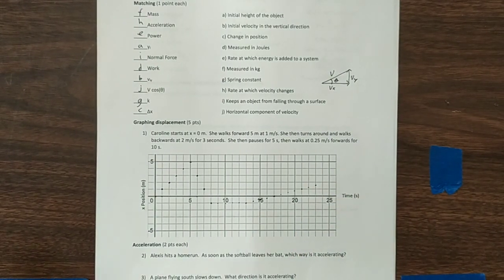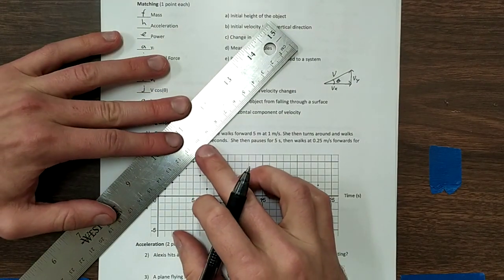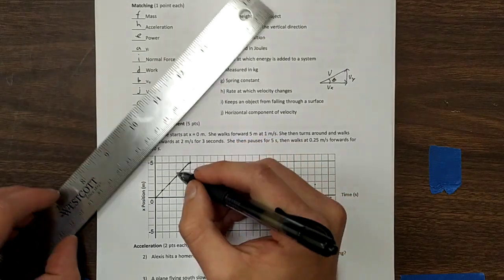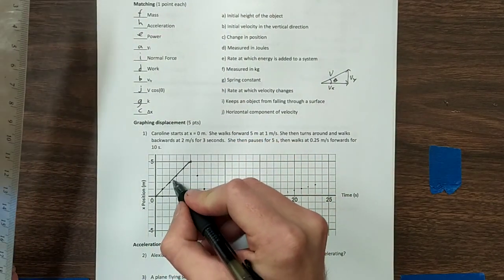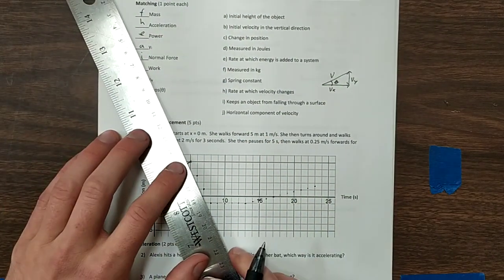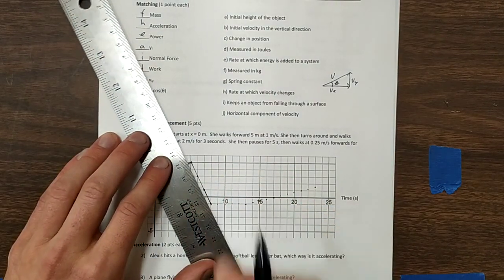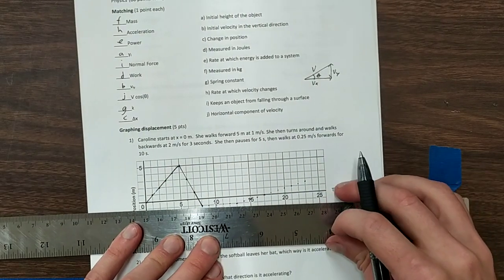And I'll use a ruler. This is a continuous graph. That means that you can look at any point on the graph. I could look at the 2.5 second mark, and this graph would show me where she is. So it's important to draw the line between all of the dots.